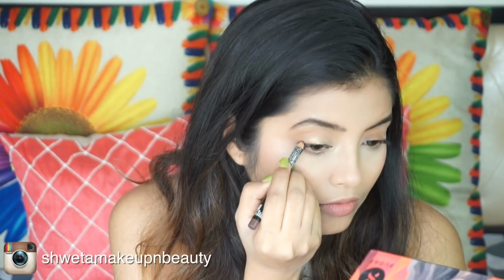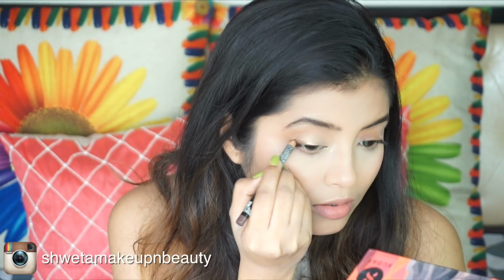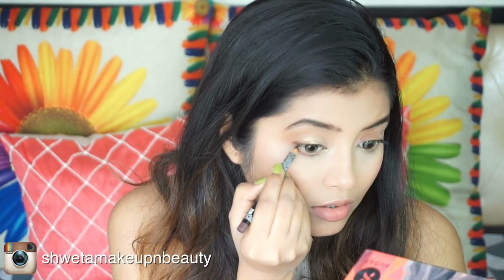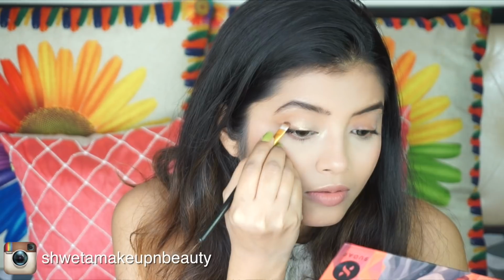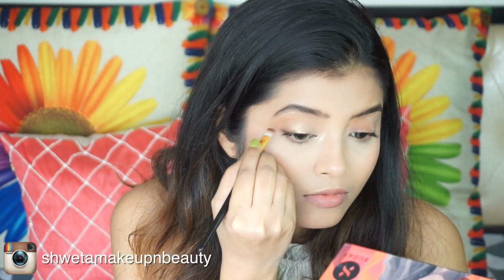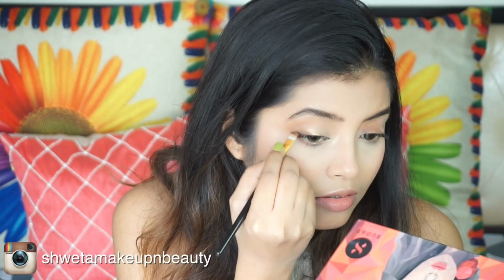I applied a light highlighter on the inner corner of my eyes. This makes the eyes more bright and awake. Then I applied brown eye pencil only onto the outer lash line of my eyelid and lower lash line. This visually elongates the lash line and thus makes the eyes appear bigger.